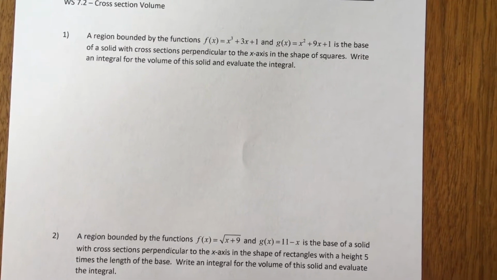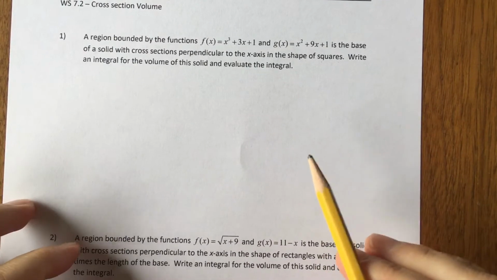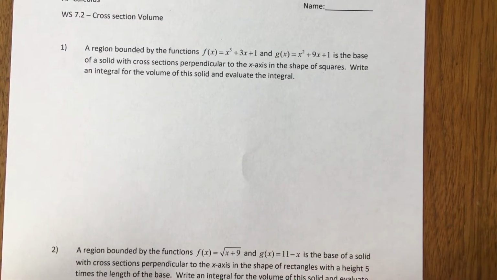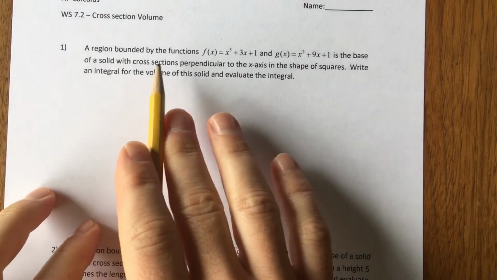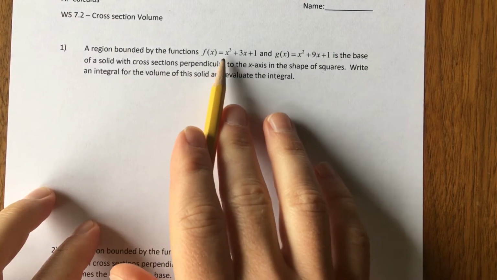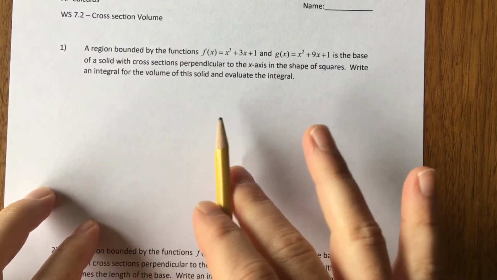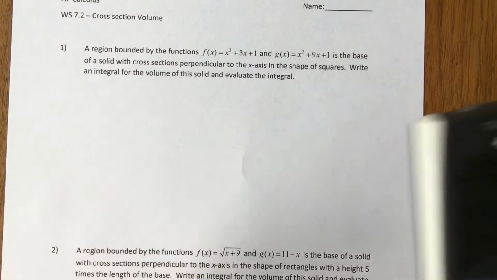Alright, we're going to do the solutions to the cross-section worksheet here. This is a section that can be a little confusing at first, but once you get the hang of what's going on, it's one of the easier things that we do here. So this one says you have a region that's created by these two functions, f and g, and it's the base of a solid. If you were to cut that at the x-axis and open it up, you'd see a square.